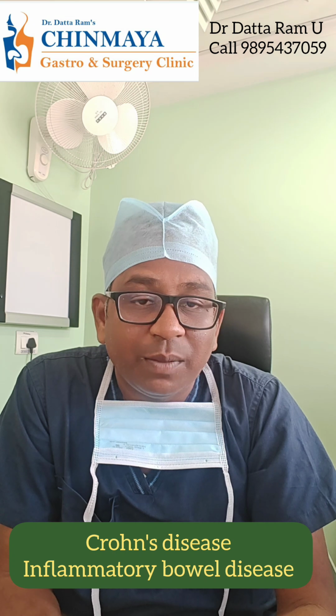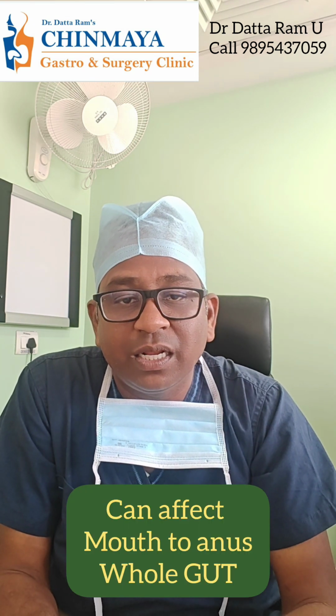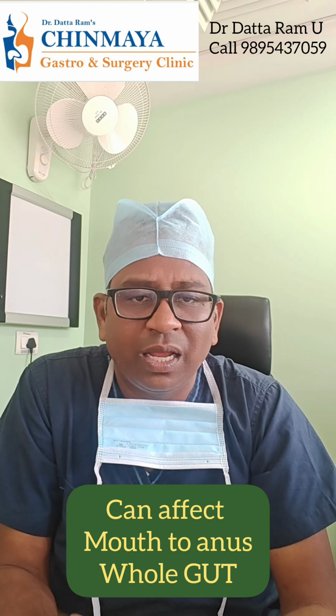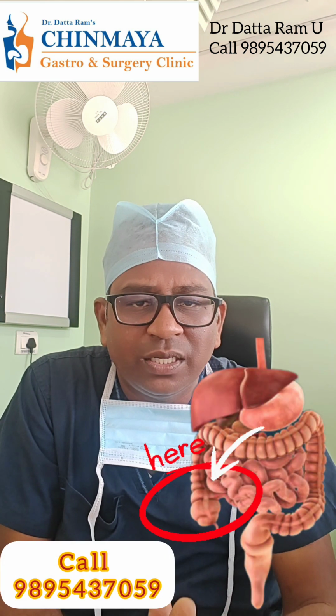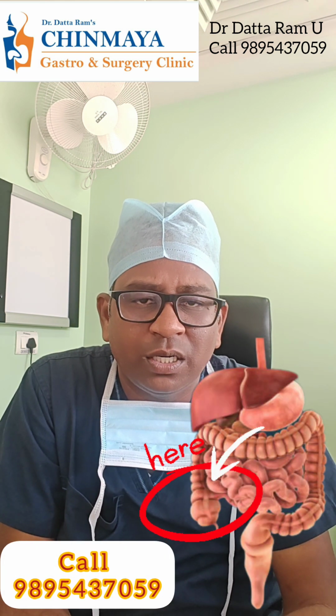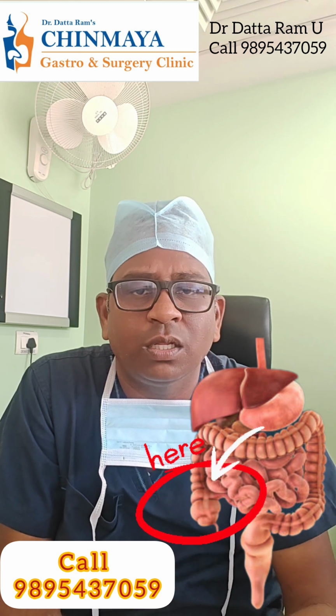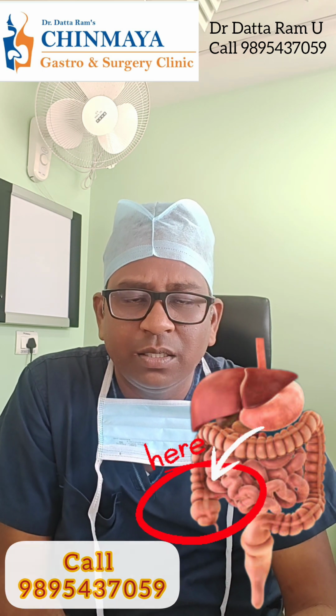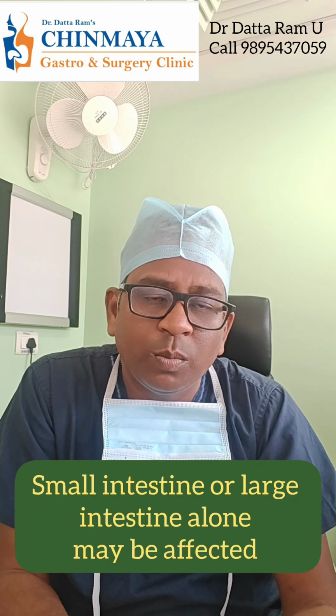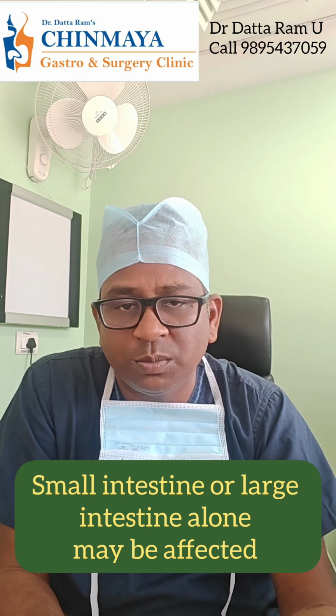Crohn's disease is an inflammatory bowel disease. This is also called regional enteritis. Crohn's can affect the entire gastrointestinal tract, right from the oral cavity till the anal canal. The ileocolonic region, that is the terminal part of the small intestine and the first part of the colon, is the most common site affected.